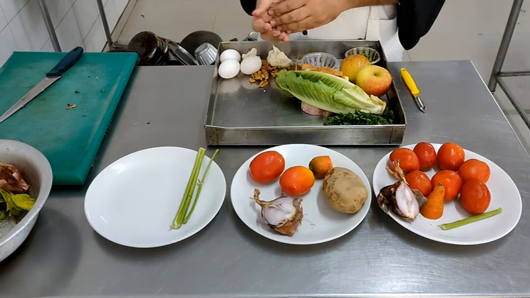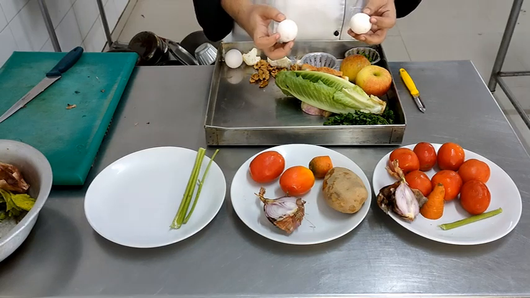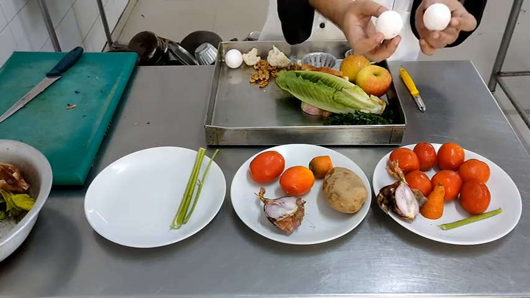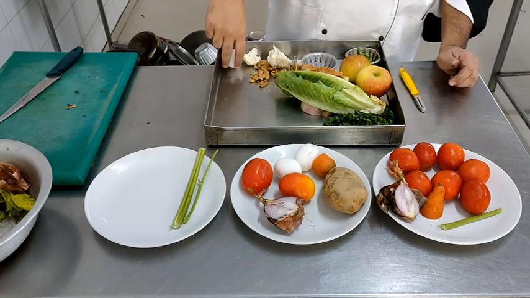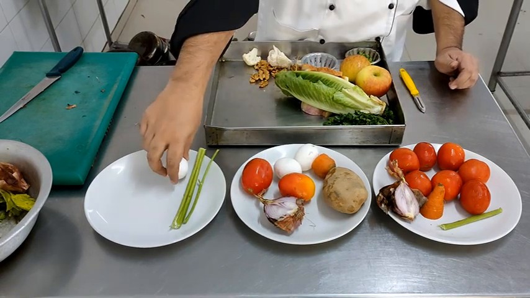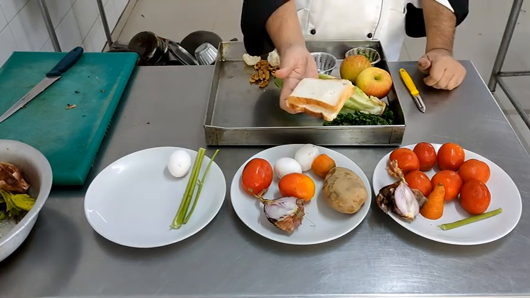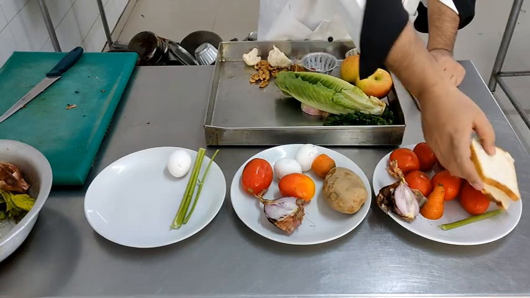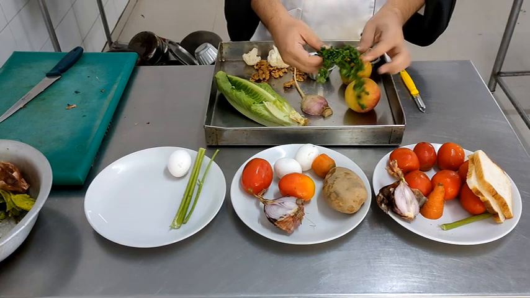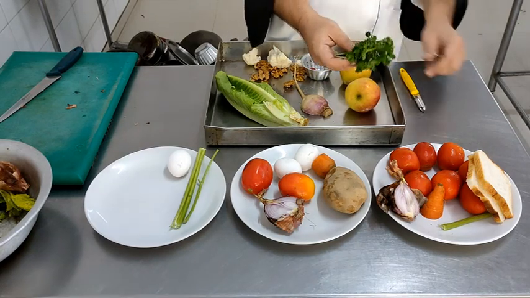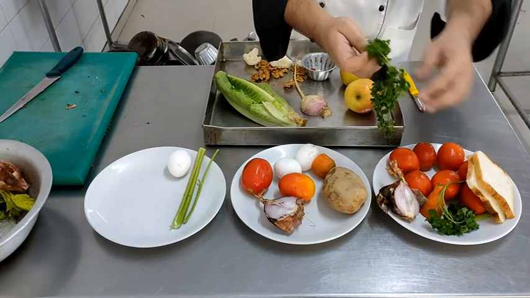Then egg is going in 2 products. So 4 eggs, because 1 egg is 2 per portion. So 4 eggs will go for the stew and 1 egg will go for the mayonnaise in the salad. Bread will go in the soup for the croutons. Parsley, some parsley will go for the soup and the rest of the parsley will go for the stew.